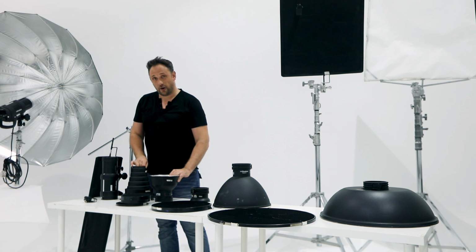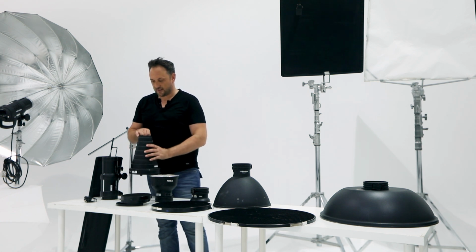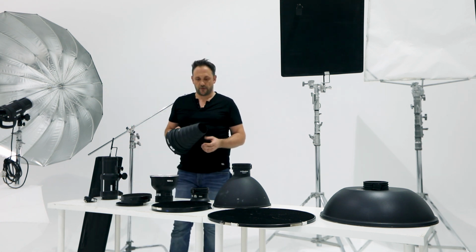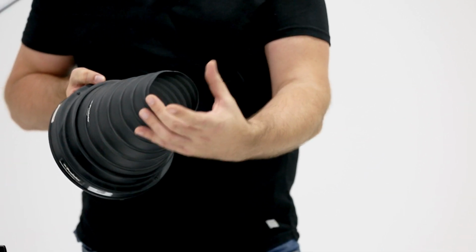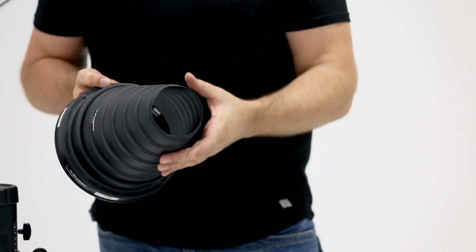To make it even harder, one thing that we do is we use the snoot. With the snoot, you can see the diameter is going to be much smaller once again, so it's going to be even harder than that.